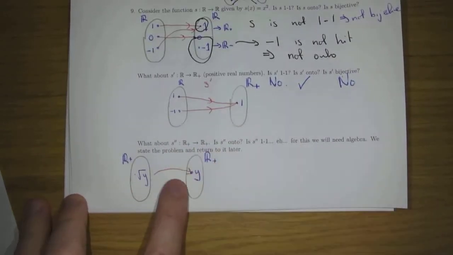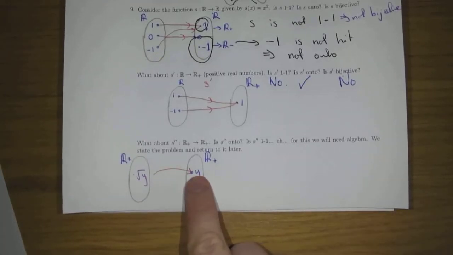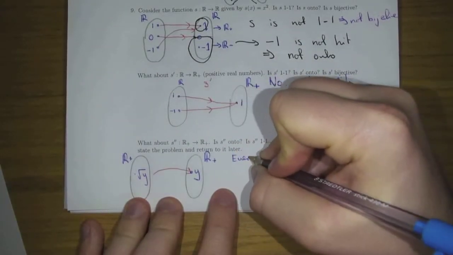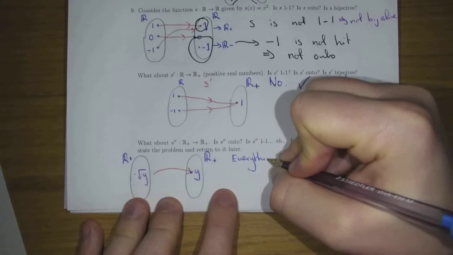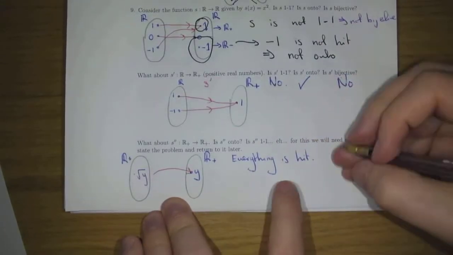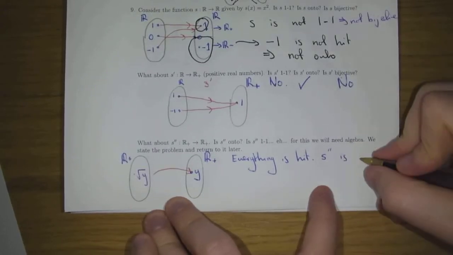Now this is algebra, which will be coming in the next chapter. So we're saying if you take any positive real number, any one at all, you can call it y, something will hit it, root y will hit it. So this argument shows everything is hit, which implies that S double dashed is onto.